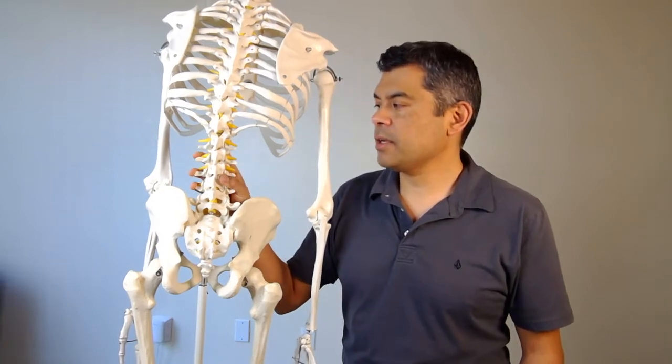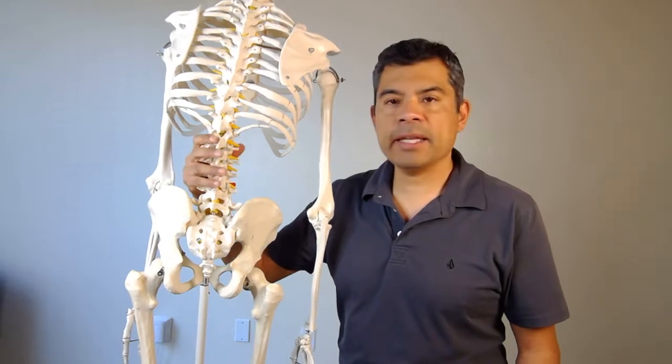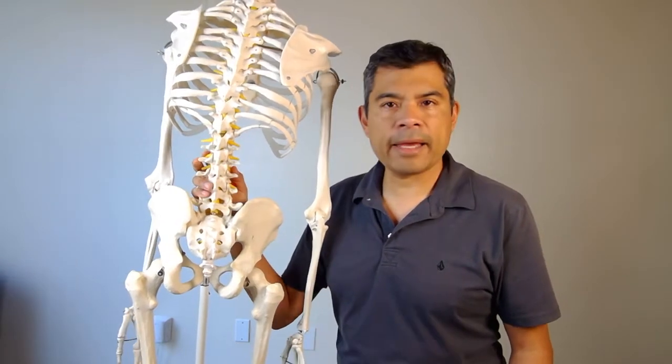You really need to understand what's happening with the lumbar spine and what the spinal mechanics are of the low back.